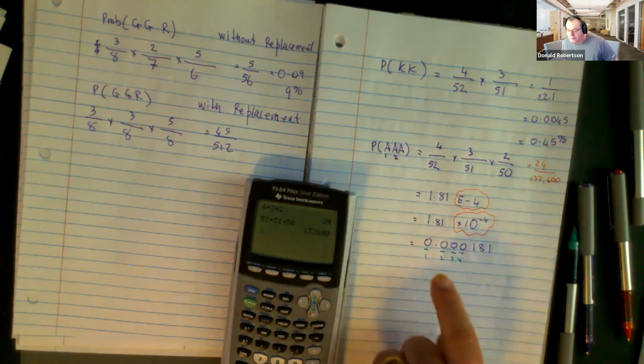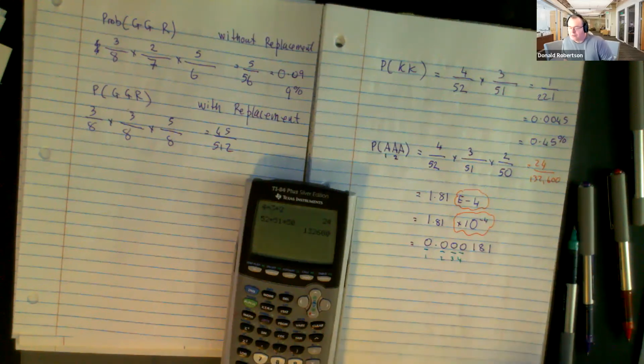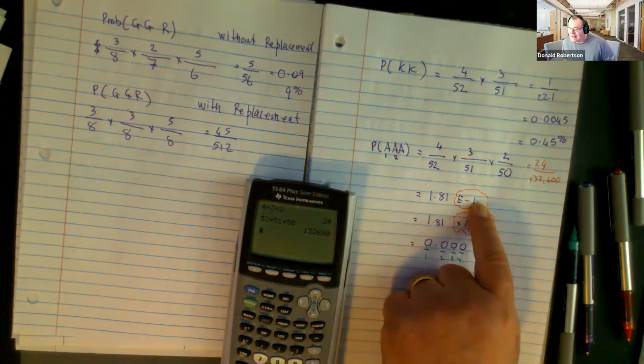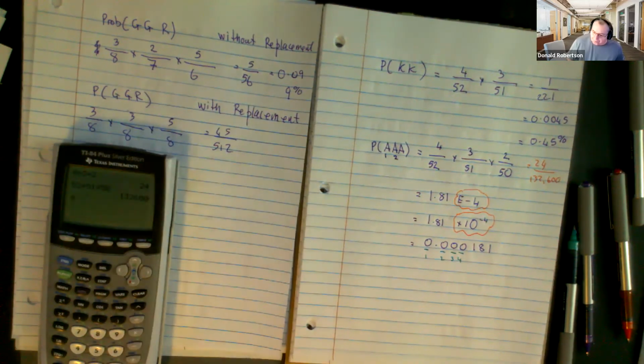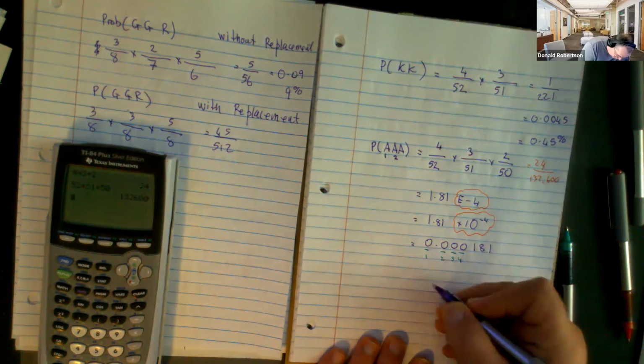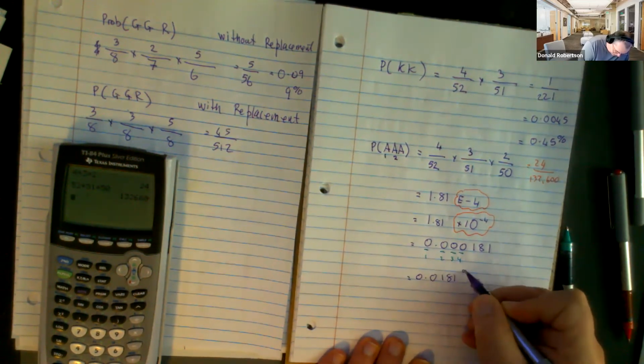Technically, you are multiplying by 0.0001, and that is where it comes from. But if you tried that, your calculator would just end up telling you that again, and you'd be no better off than you were probably. Are we cool with that? Now, if I turn that decimal into a percentage, I get 0.0181%.